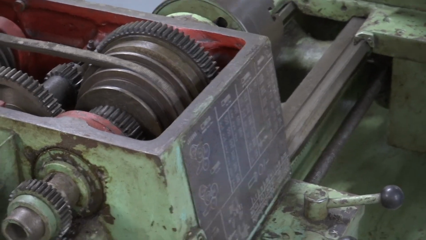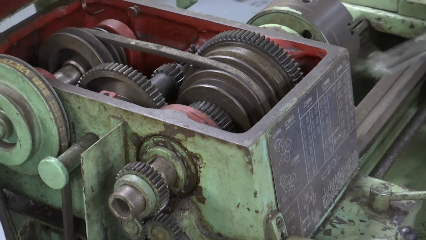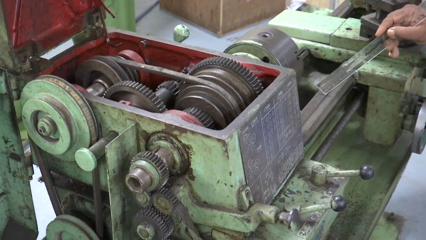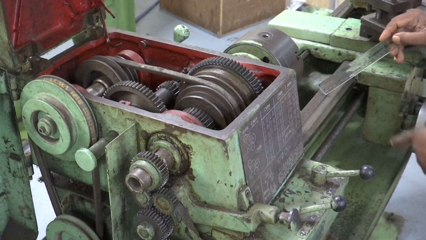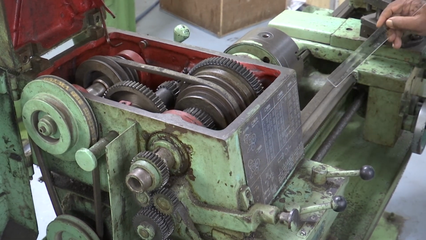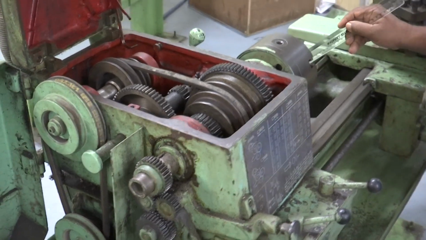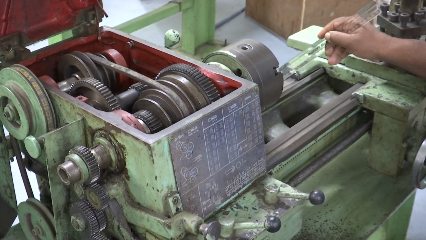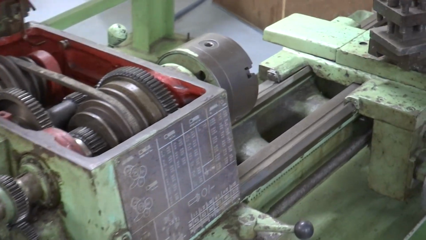Then third is the combination bed. You see, that is the combination bed. One is the V, another is the flat, another is the V, another is the flat. So one V, one flat, one V, one flat. That is called the combination bed.